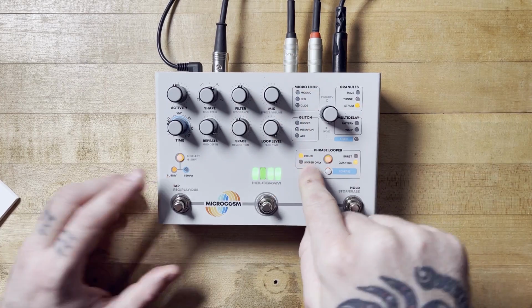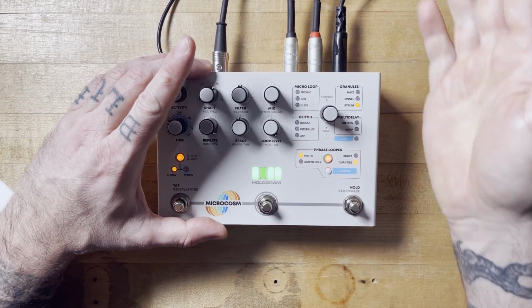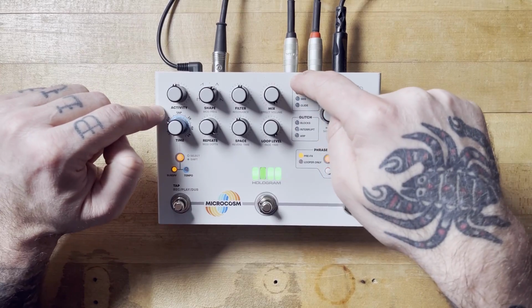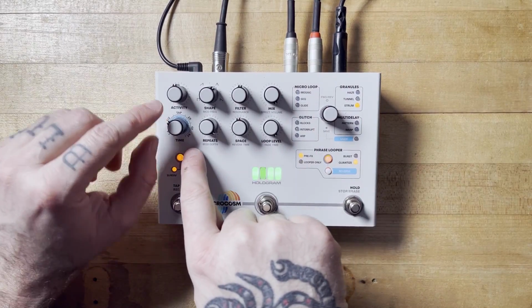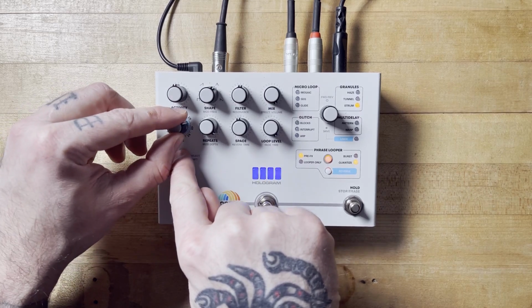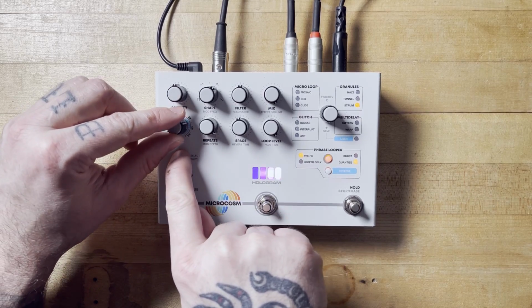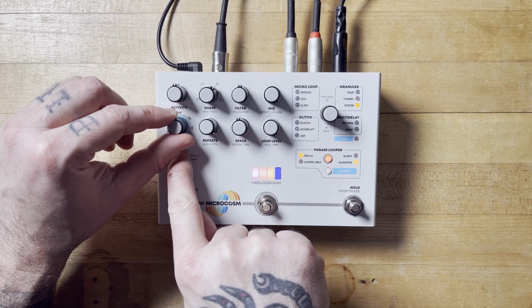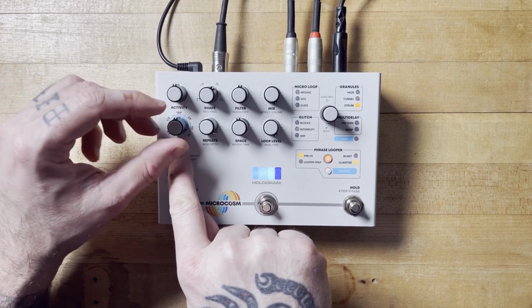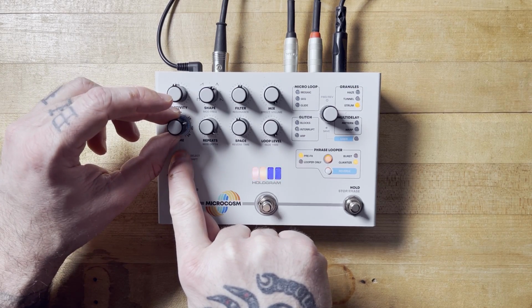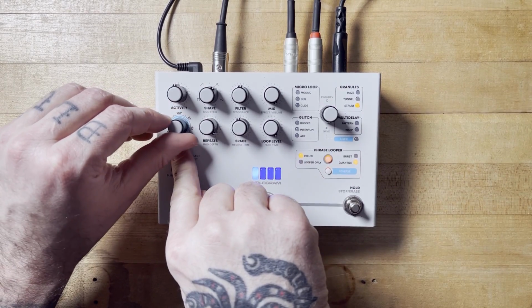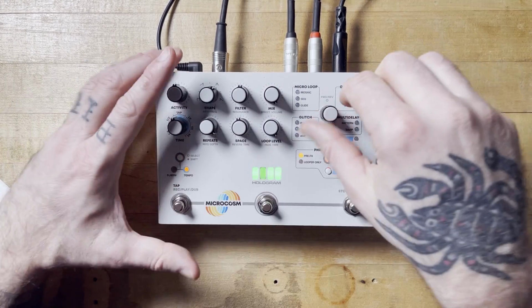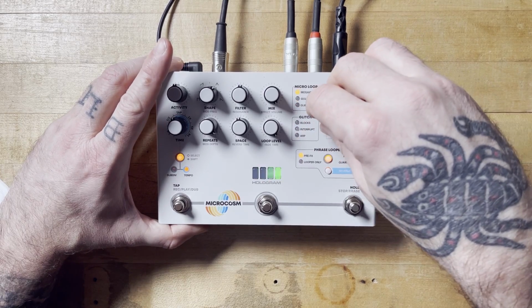If it's pre-effects, it means that the loop will go through the effect that we decide. Right now, you can also decide, pushing this, the time, how fast it goes. And then you can add whatever effects.